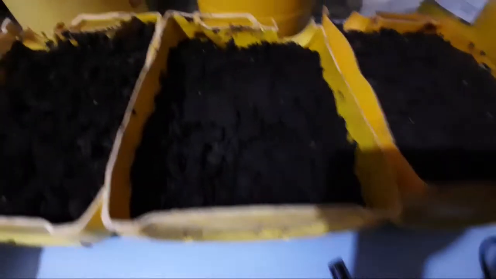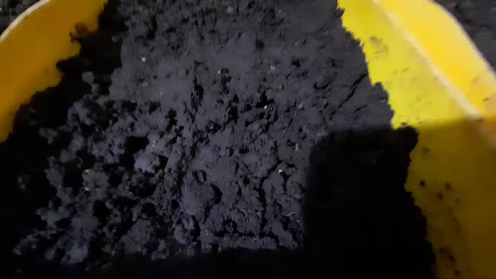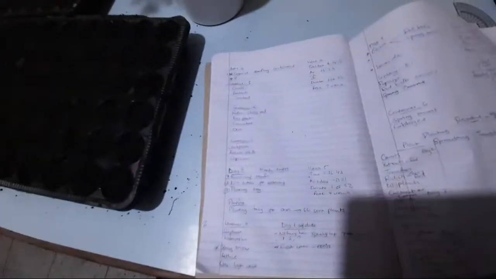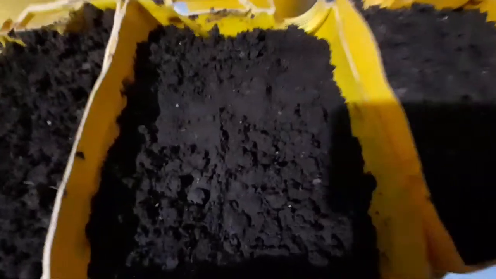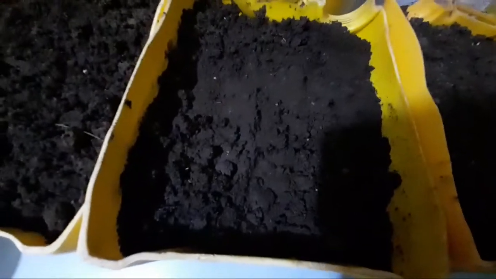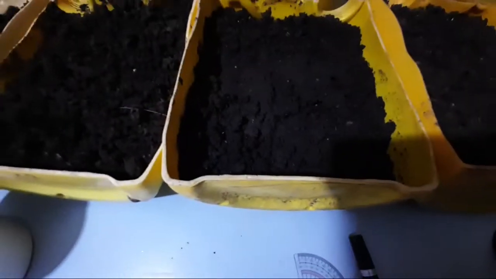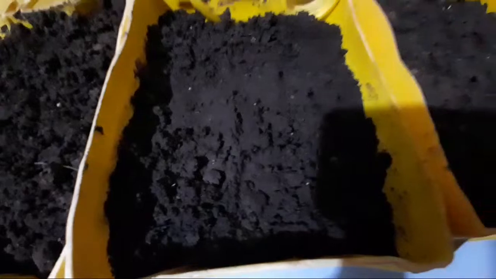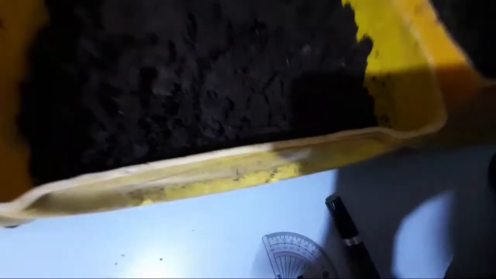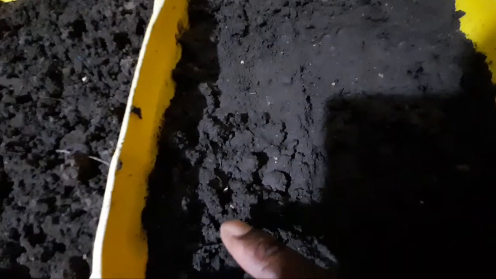Then for container 3, let me check closely. Container 3, we have the cauliflower, radish, and the capsicum. This is the container. We have radish but white. This was cherry red, but here it's white. I think I see some growth there. Look at that. You see here? So it's already pushing down the roots.